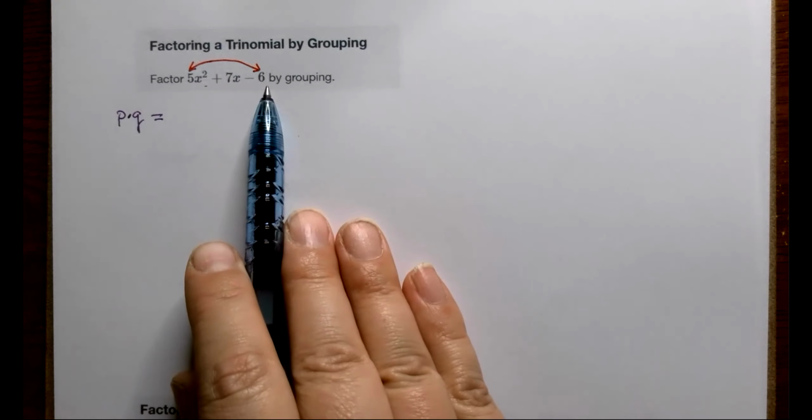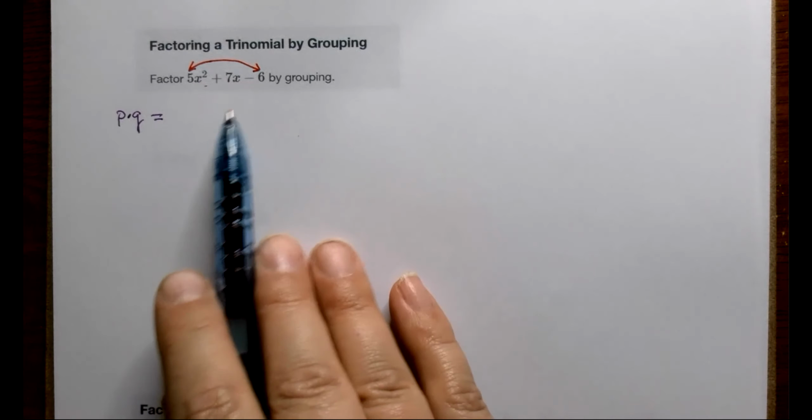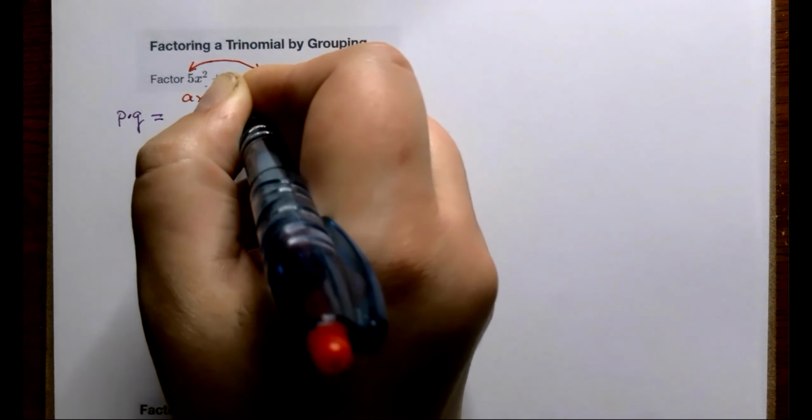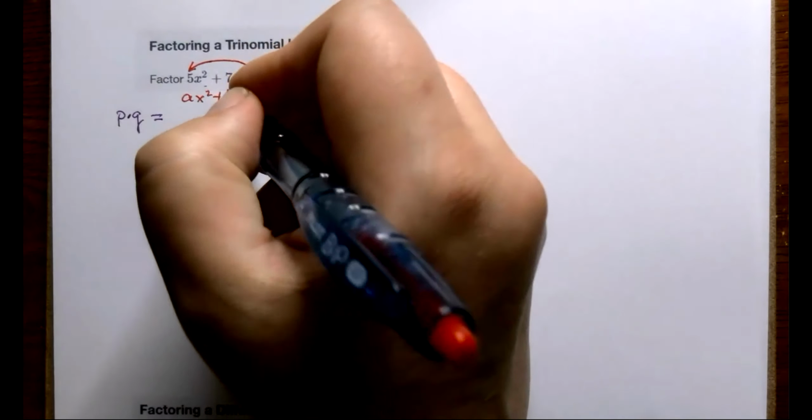So it has to be written in this form before we even begin to talk about it. And this is the form ax squared plus bx plus c. That's how it's written in general.